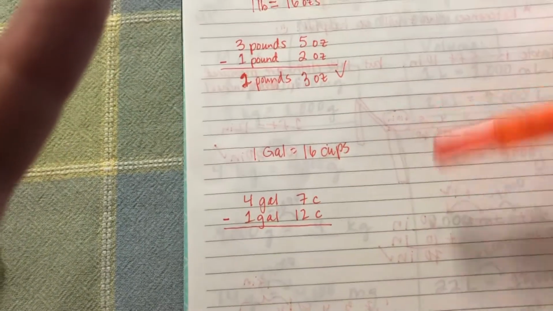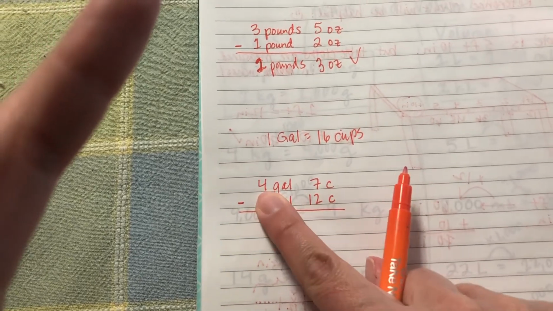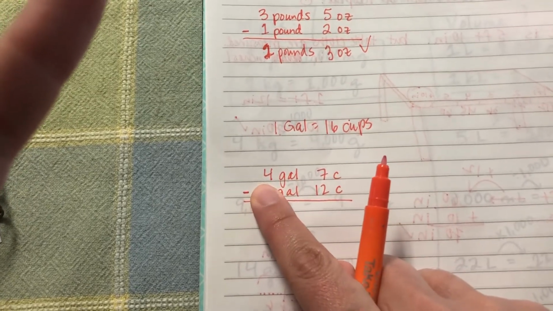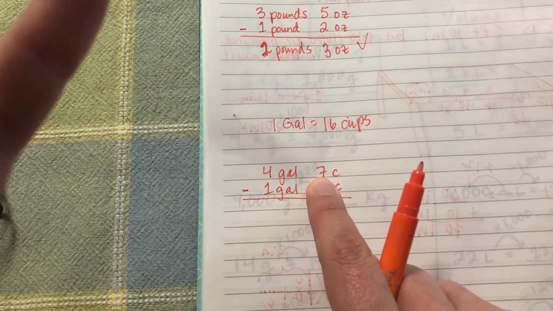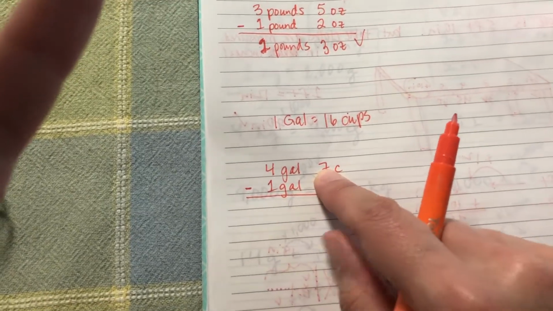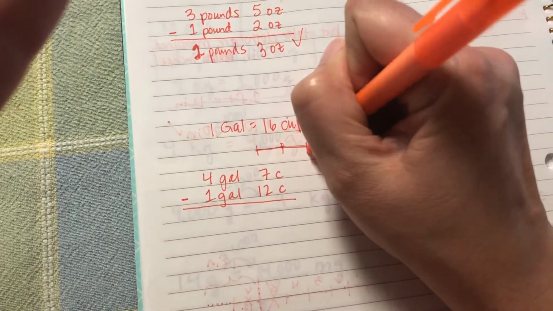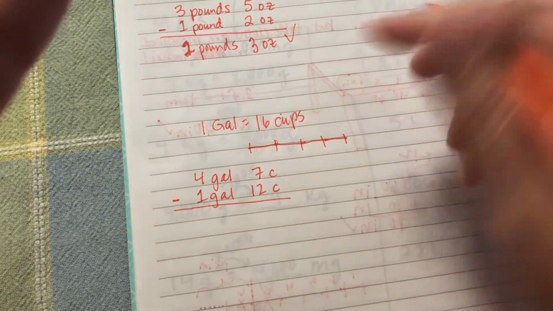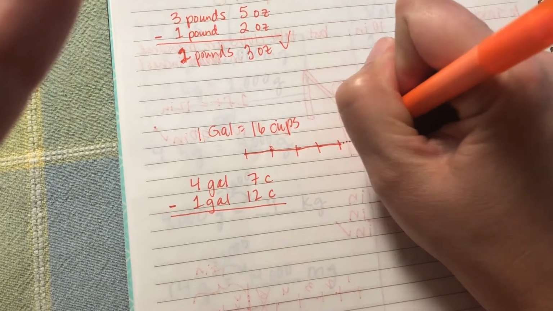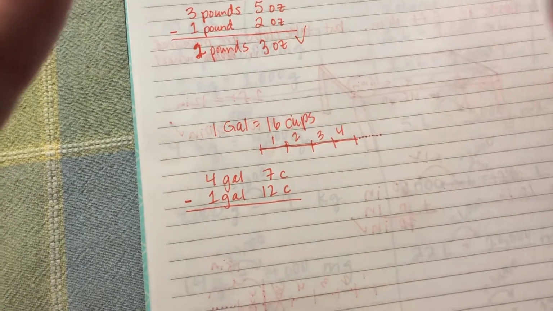Okay. So now we are subtracting. And it looks like we've got our larger amount on the top, which is how we should have it. Good. And then I'm going to go ahead and say, well, we have 7 and we're taking away 12. So we're going to have to regroup. For my brain's sake, I'm going to go ahead and make a little number line, just like I did before. So that's my 4 gallons. And then my 7 cups, 1, 2, 3, 4, 5, 6, 7. Say 1 gallon, 2 gallons, 3 gallons, 4 gallons.